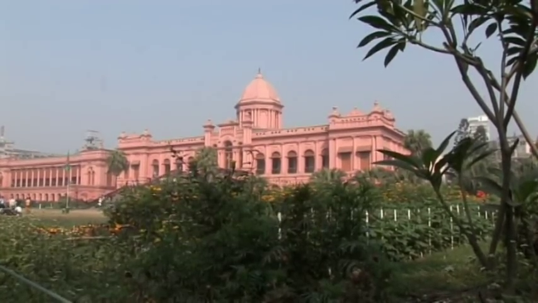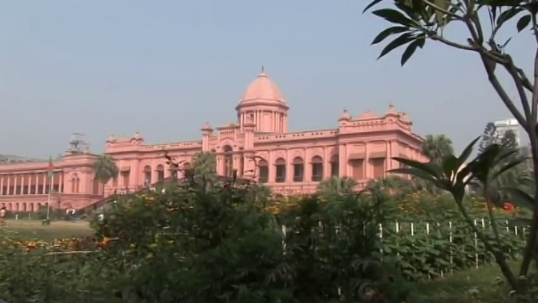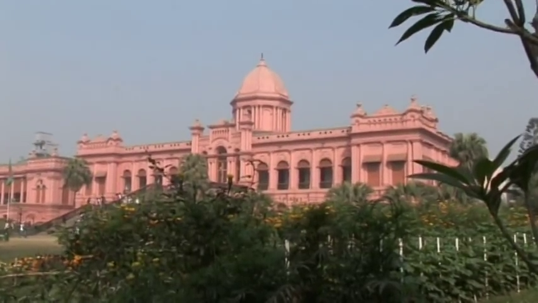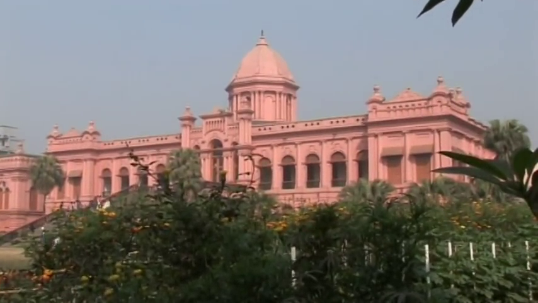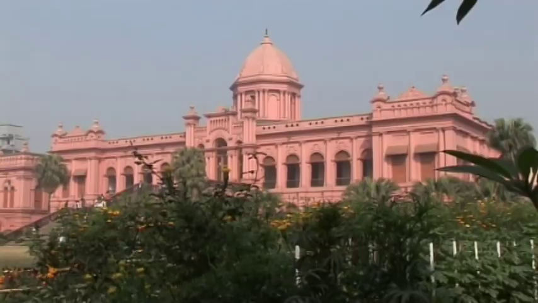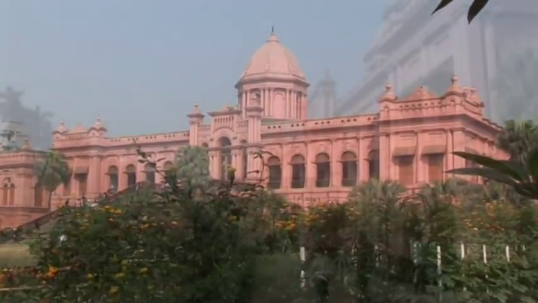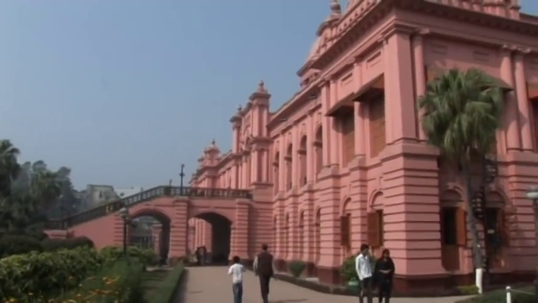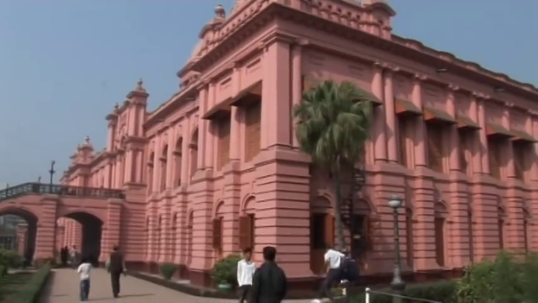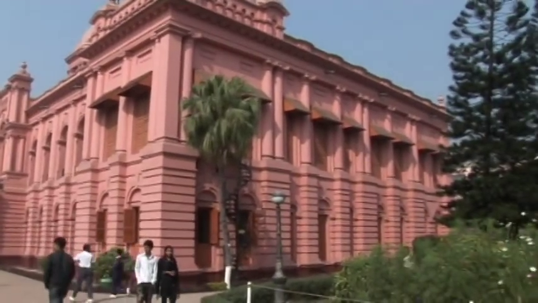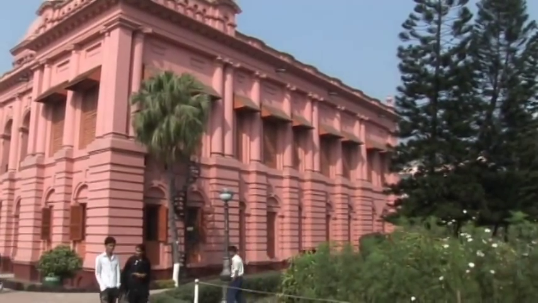Ahsan Manzil, situated at Kumartuli of Dhaka on the bank of river Buriganga, was the residential palace of the Nawabs of Dhaka. The construction of the palace was begun in 1859 and completed in 1872. Nawab Abdul Ghani named it Ahsan Manzil after his son Khaja Ahsanullah.